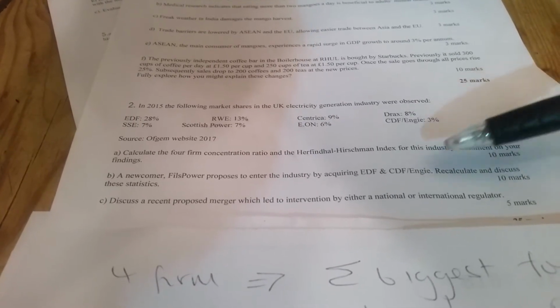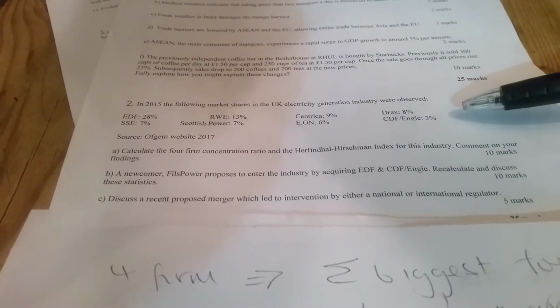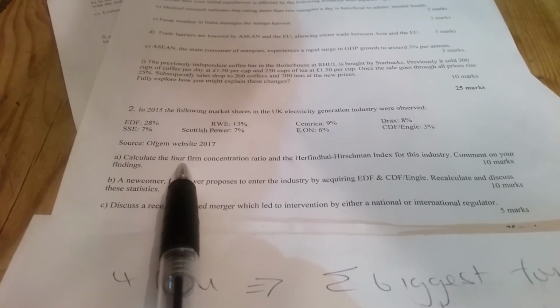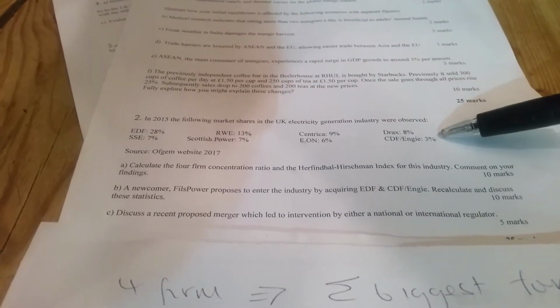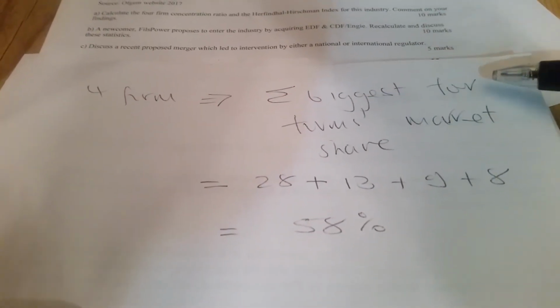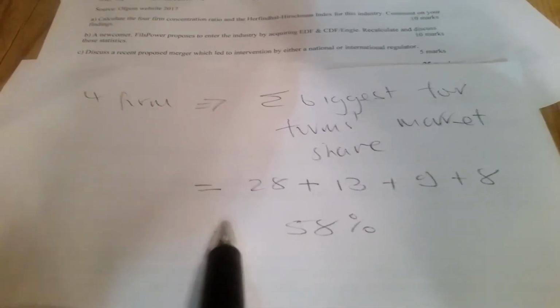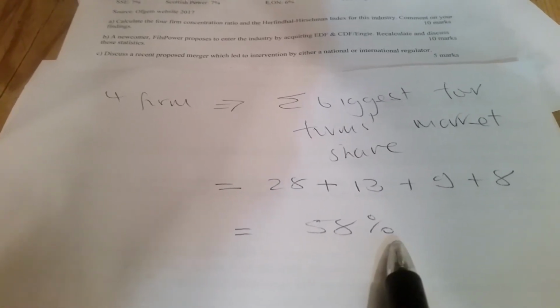ratio. So remember, a concentration ratio is just the sum of the market share of the 4 biggest. Remember, if it was a 5-firm, it would be the 5 biggest. So we just take the information that we're given here. Luckily, they've been written in order of size. So to get the 4-firm concentration, it's just the sum of the biggest 4 firms' market share. So it's 28%, 13%, 9%, 8%, 58%.